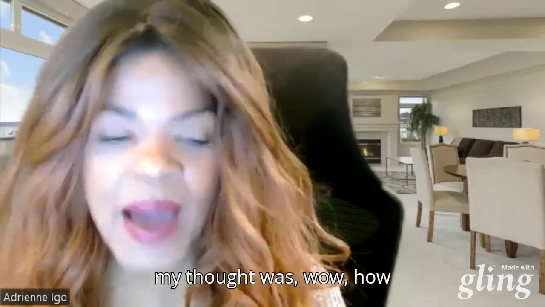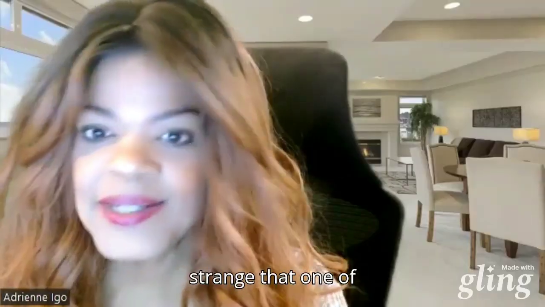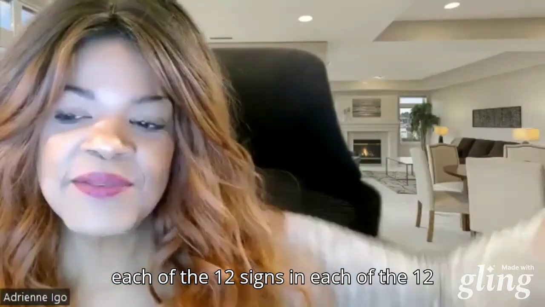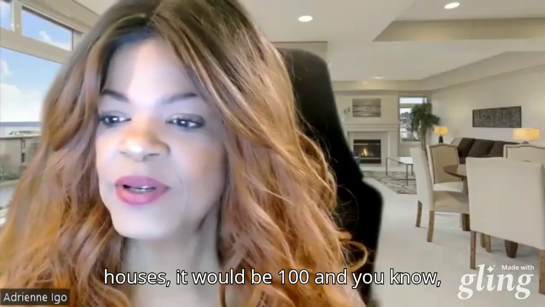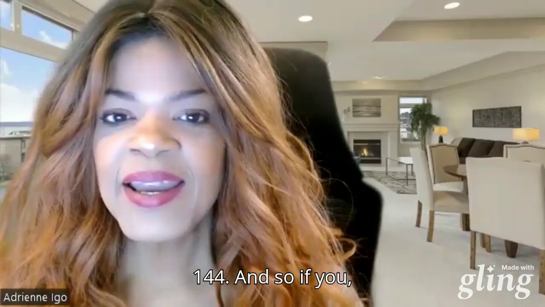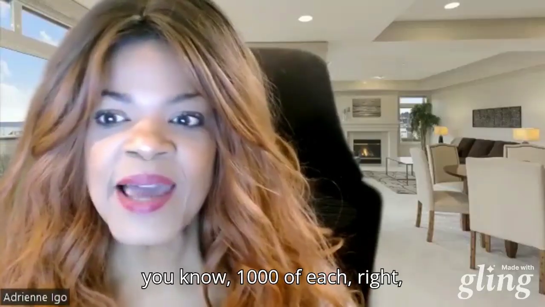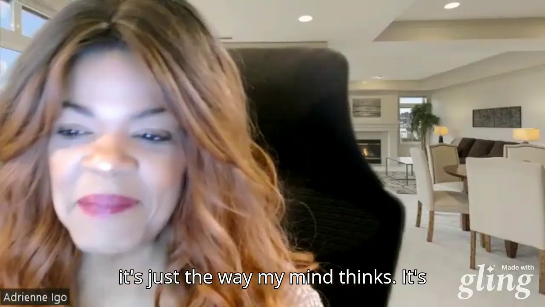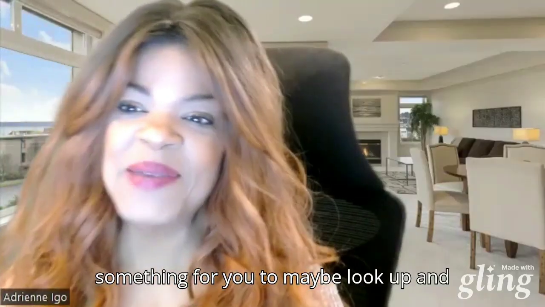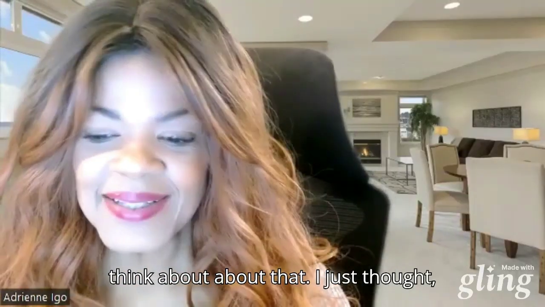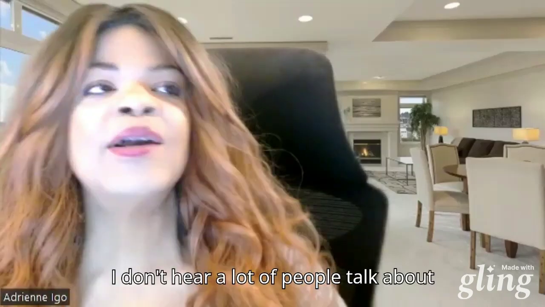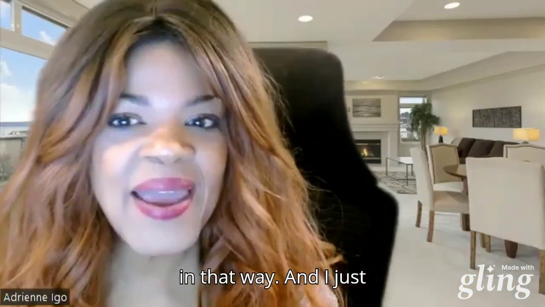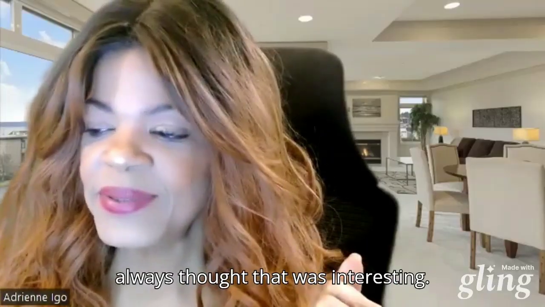And my thought was, wow, how strange that one of each of the 12 houses would equal 144. And so if you do 1,000 of each, right? 144,000. So anyway, it's just the way my mind thinks. It's something for you to maybe look up and think about. I just thought I don't hear a lot of people talk about the 144,000 or the chosen ones in that way. And I just always thought that was interesting.